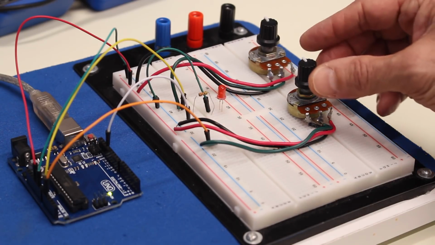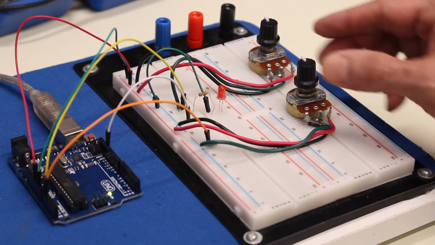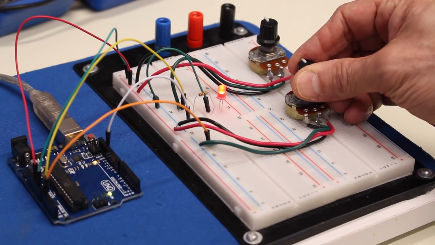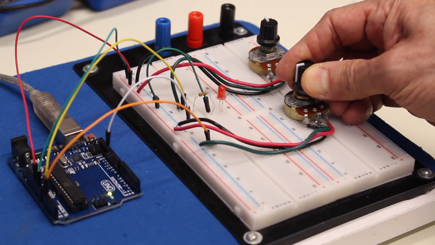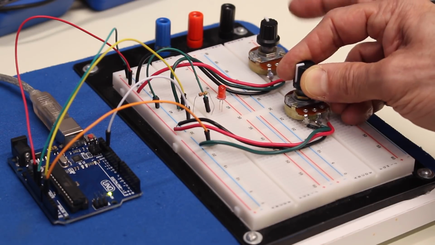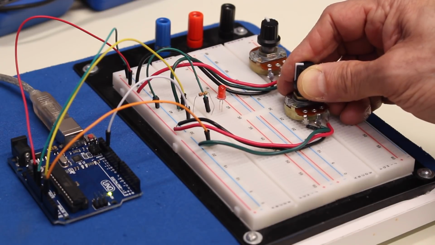Okay, it's uploaded. Now, this pot over here is the one connected to A1, so it should control my duty cycle. So at one end, you can see that it's off more than it's on when I turn it in this direction. But the rate is the same. That's controlled by the top pot.